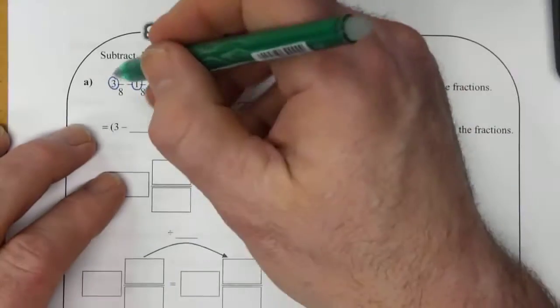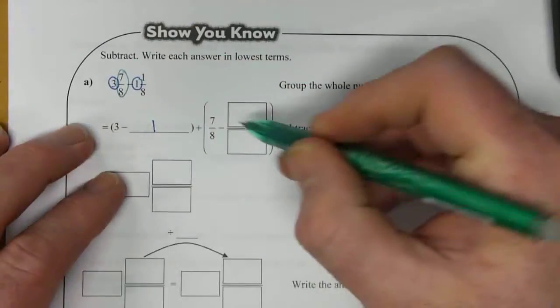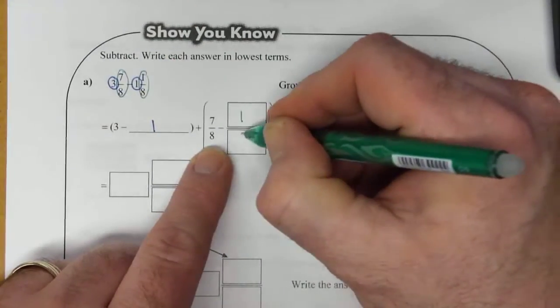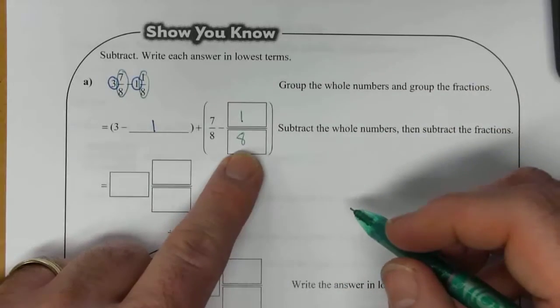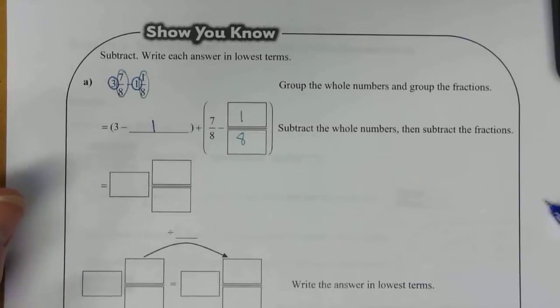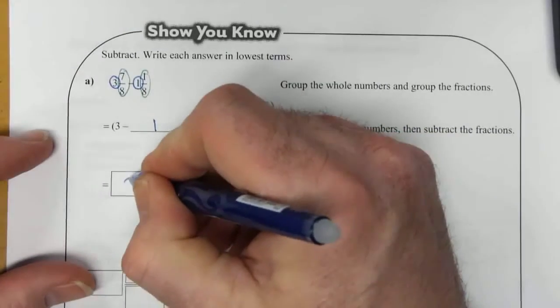And then we've also got 7/8, which is here, and we're subtracting 1/8 over here. So that's how you group that. Now, 3 minus 1 is simply 2.